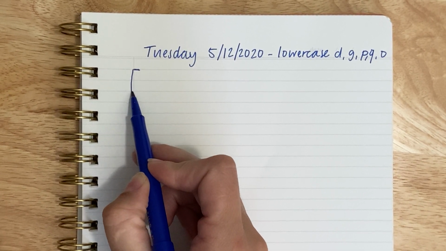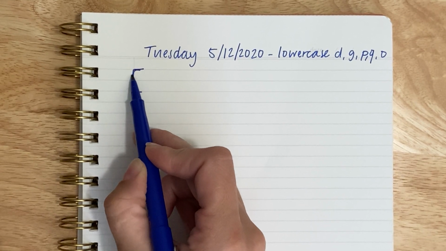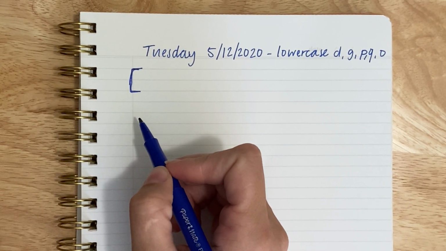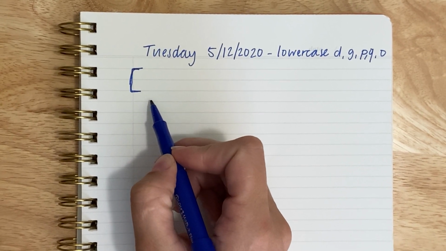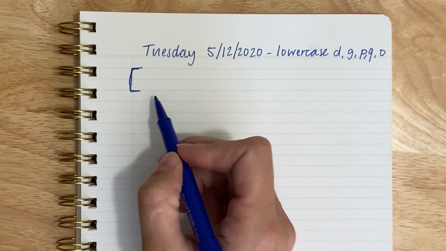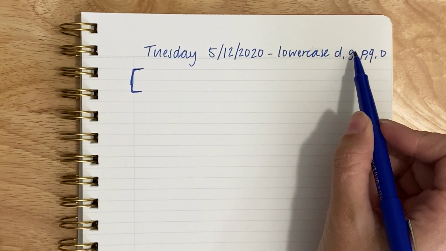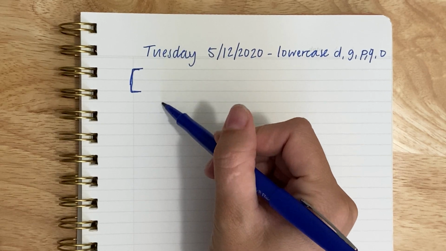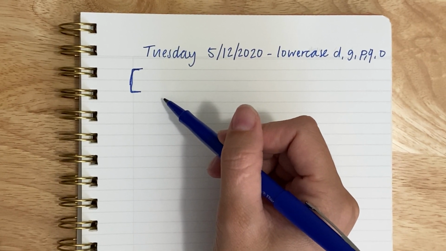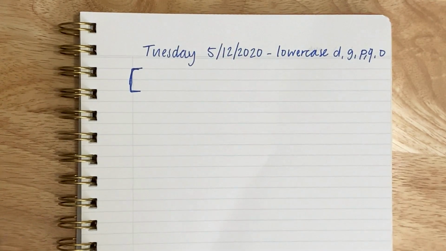There is a little space down here which is called the descender line, and we're going to be using that space today because the lowercase letters G, P, and Q all go below the baseline.